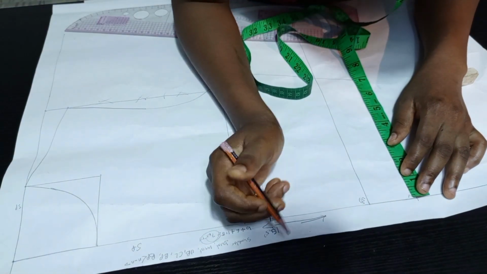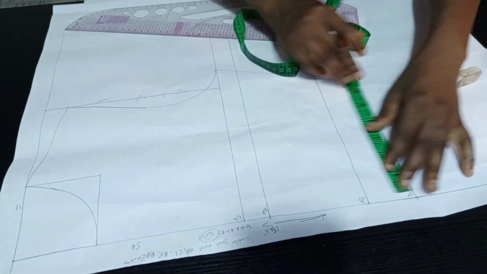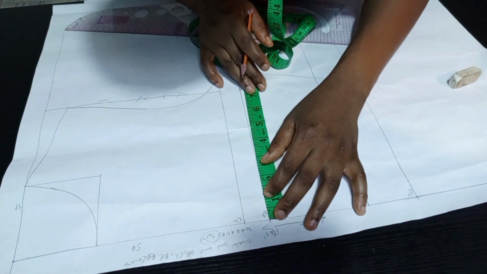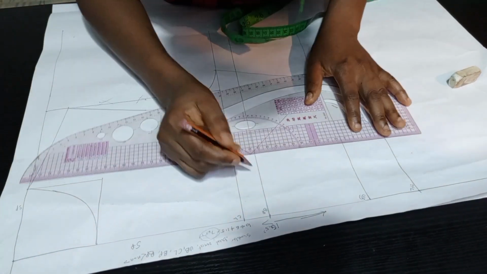Now I'll come here to get my dart measurement. My nipple to nipple measurement is 6 inches. That's my bust span. 6 divided by 2 is 3. So I'll come here, mark 3. Also come to my bust point, mark 3 inches, and join the dots together.